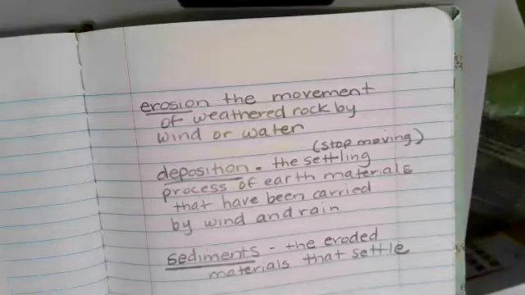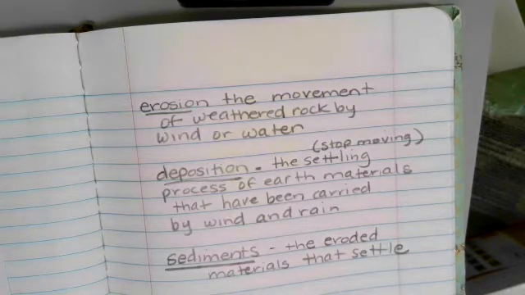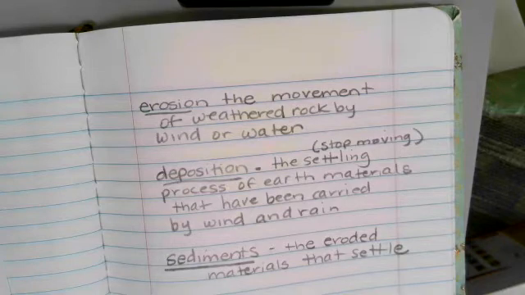All right, in your science notebooks, I need you to write the following vocabulary words. We just learned about erosion, and erosion is the movement of weathered rock by wind or water. We just used our stream table to show evidence of erosion by water. Deposition is the settling process of earth materials that have been moved or carried by wind and rain. And settling just basically means, where do they stop? Where do they stop moving? So we noticed a difference in deposition between the sand and the clay. The sand moved one spot and the clay moved somewhere else.